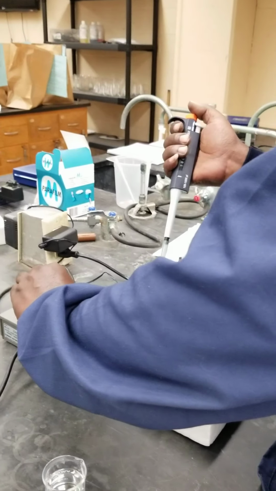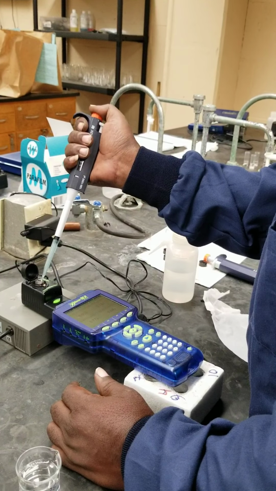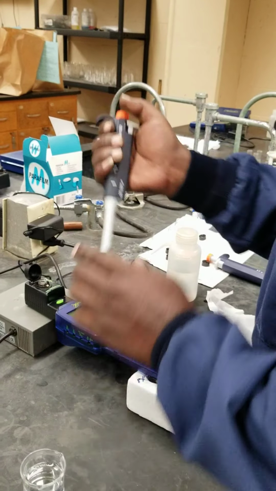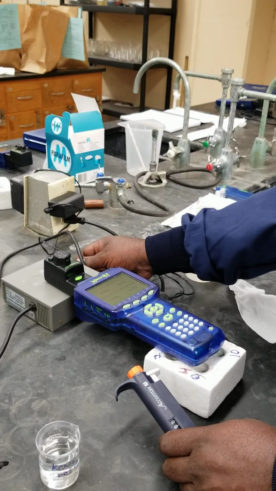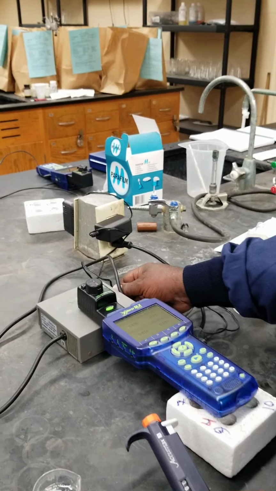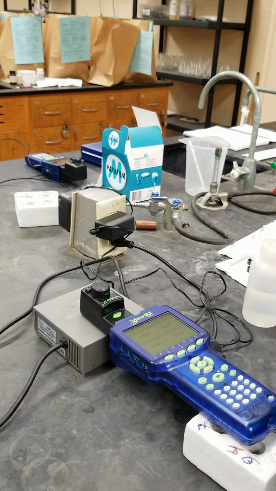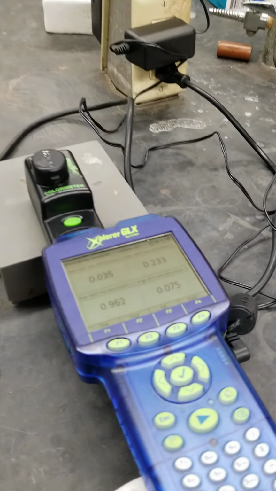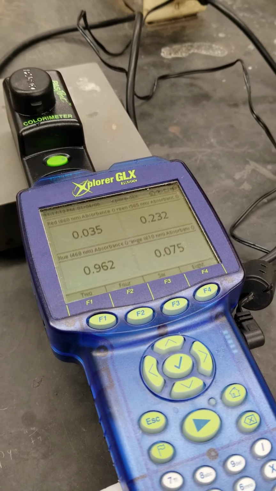Number 7. The absorbance value is 0.962.